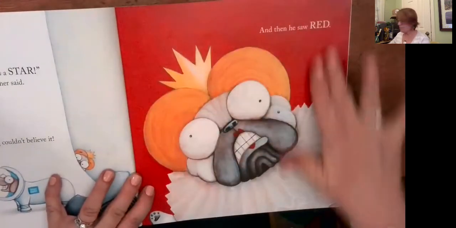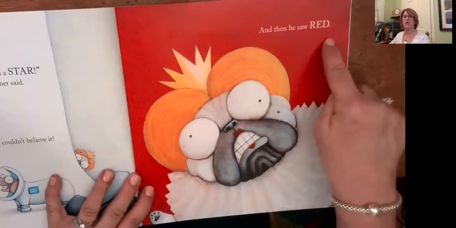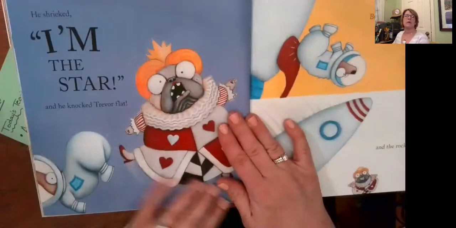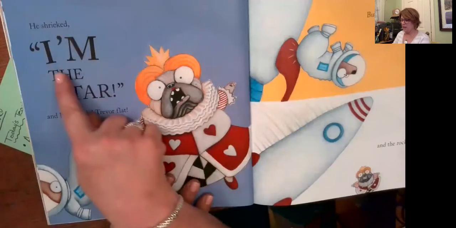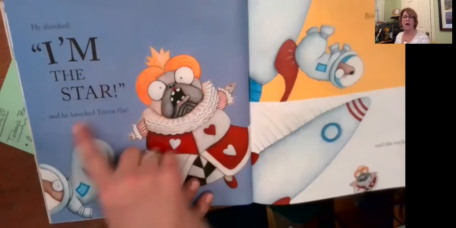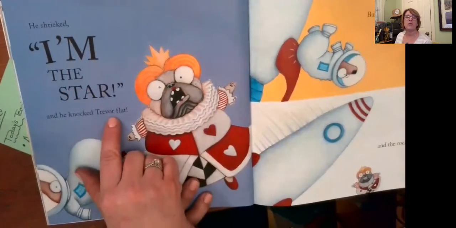Look at how red the background is. That's an important word to show his feelings. He shrieked, "I'm the star!" And he knocked Trevor flat.